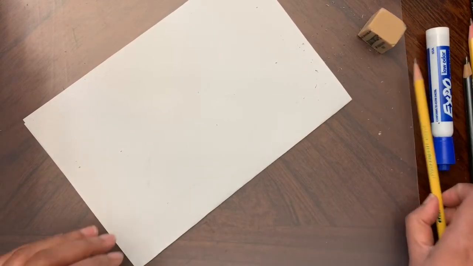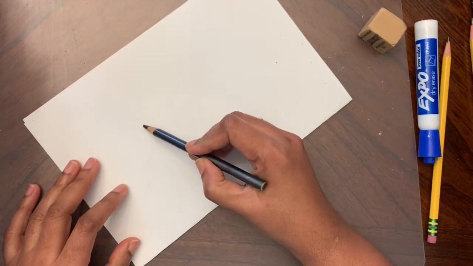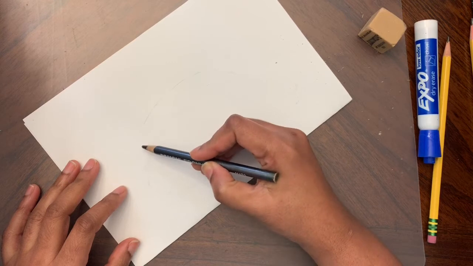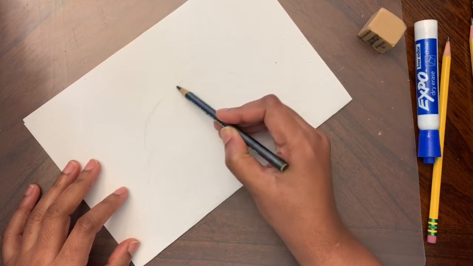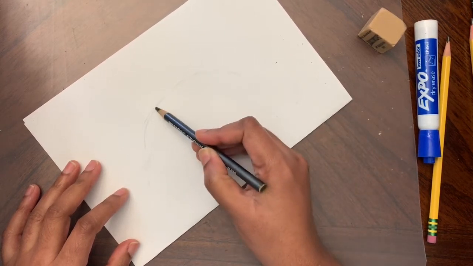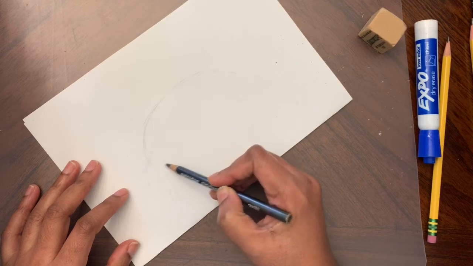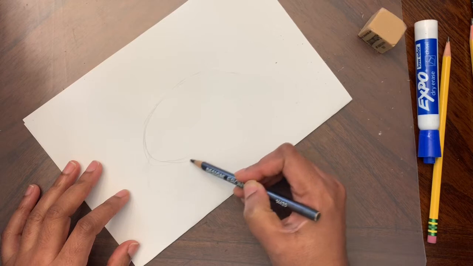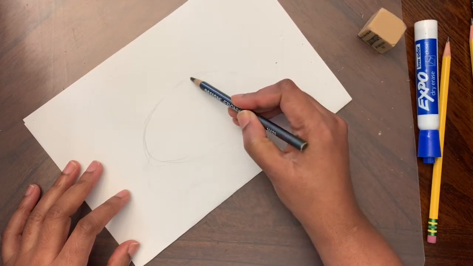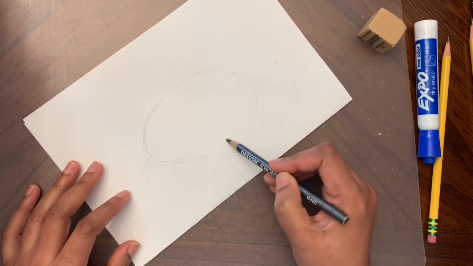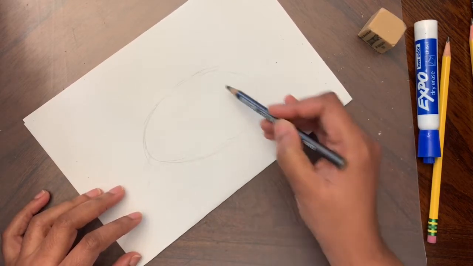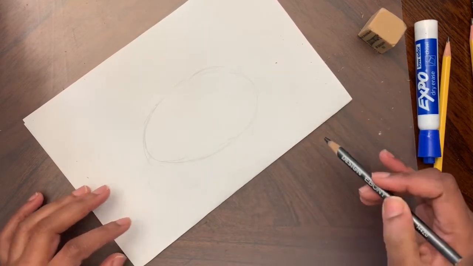So I'm going to draw the egg right in the middle of the paper so there is enough space for the cast shadow and the rest of the stuff. So I have an egg on my paper.